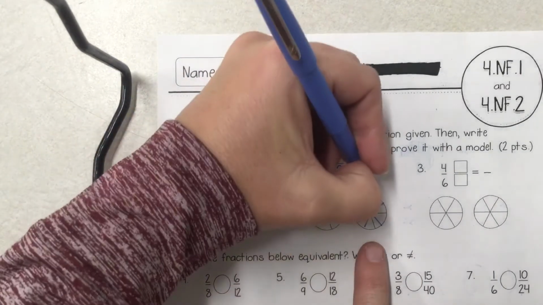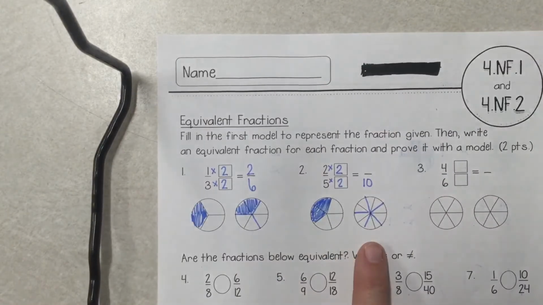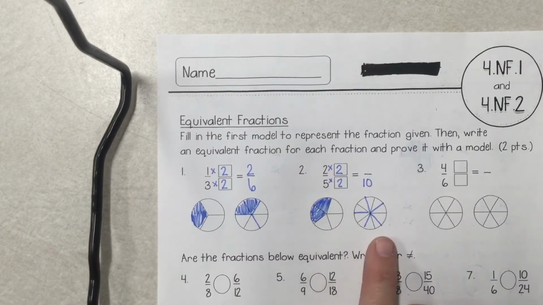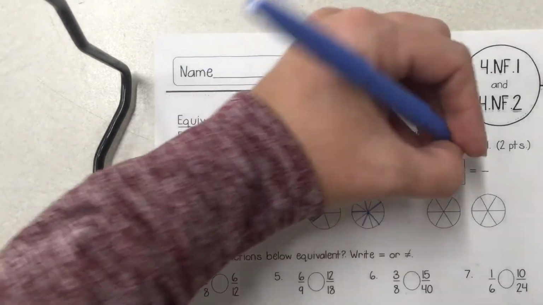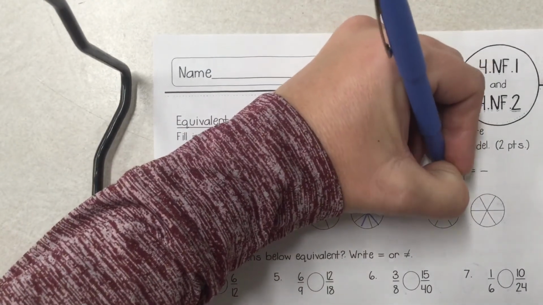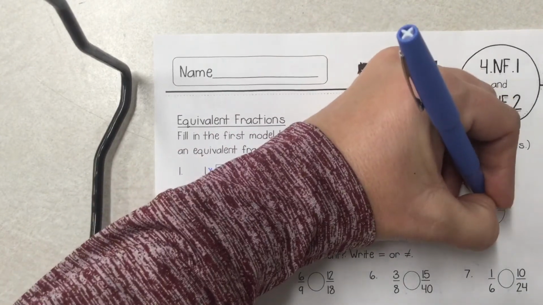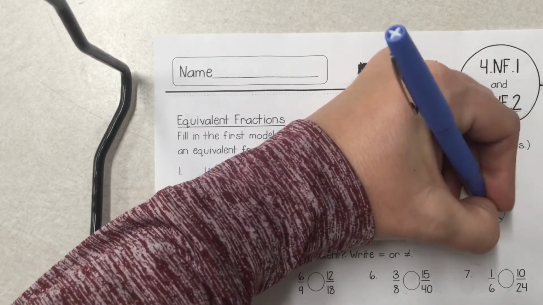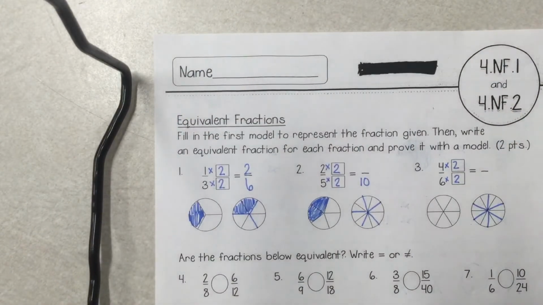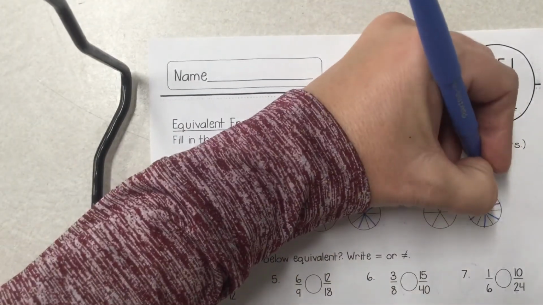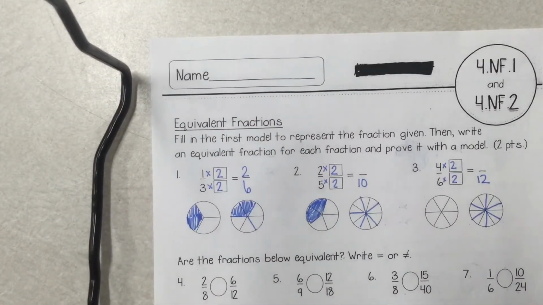How many tenths would that be? Now, if you would like to cut it a different way, you can. I'm going to recommend doing it times 2 and cutting it in half just because I find that to be a little bit easier. And then I have 4 times 2 and 6 times 2 will give you how many 12ths?